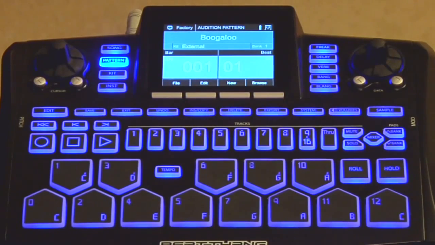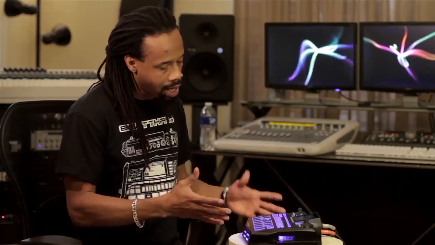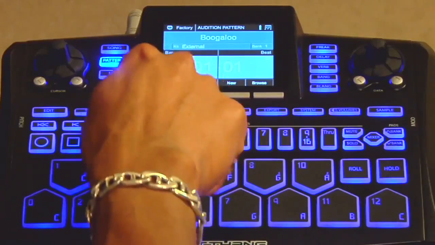Undo is basically like any other undo that you would see on any other application. Gives you one level of undo. So if you're recording and you take a pass and you want to just undo the last thing you did, just hit the undo key. It'll back you up one level and you can start all over and try to get it right.